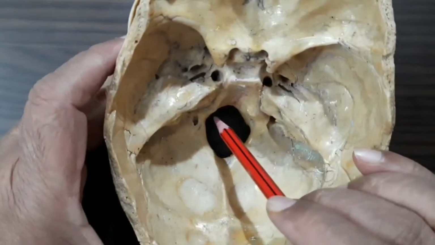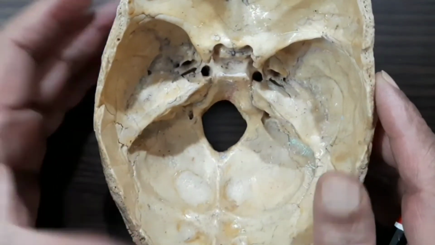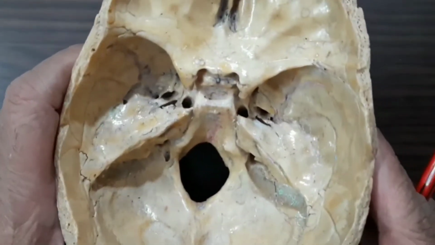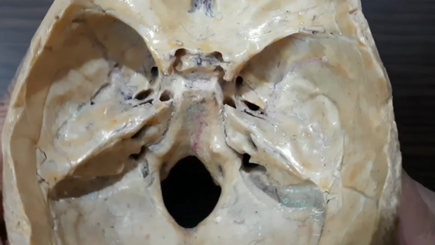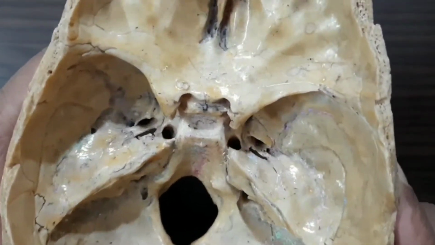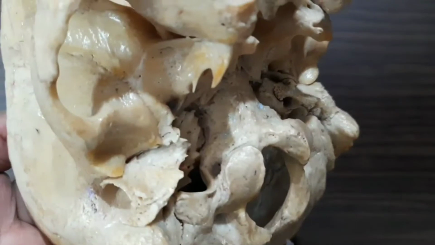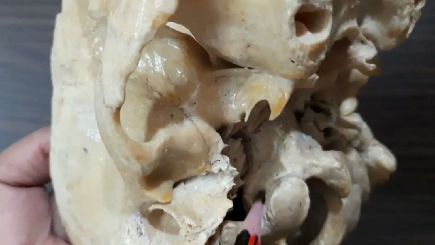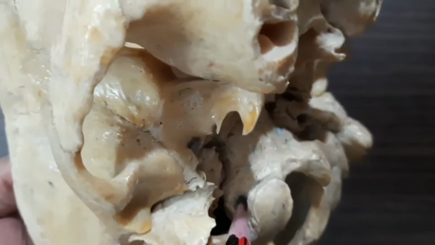These are the two important openings of a canal. This is called the hypoglossal canal. That means the 12th cranial nerve, the hypoglossal nerve, will pass through this canal to come out, just in front of the occipital condyles. I will show you here. Here you can see this. This is the opening of the hypoglossal canal on the base of the skull.